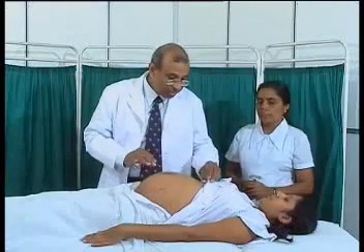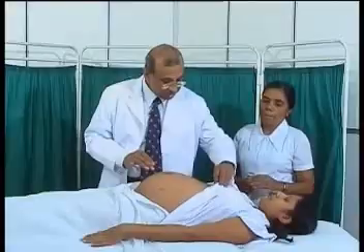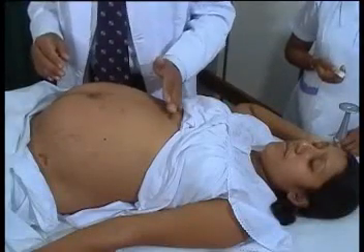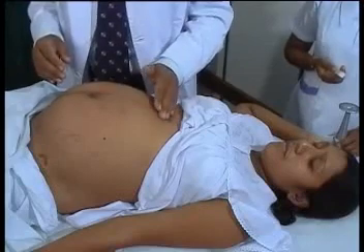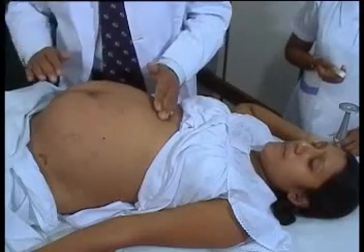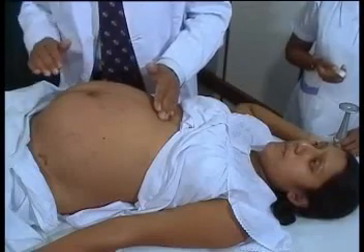And to do that, I will examine to see where the xiphisternum is first, from the xiphisternum, I would position my hands as shown here and palpate right up to the margin of the top of the uterus.